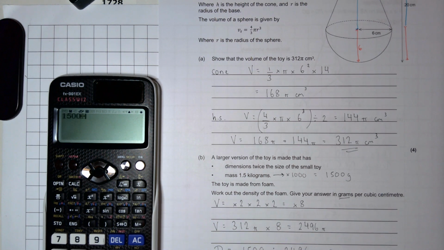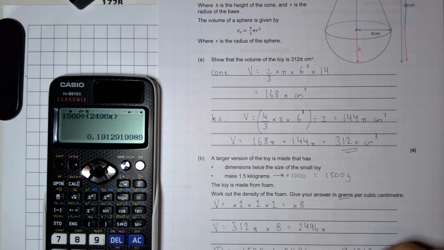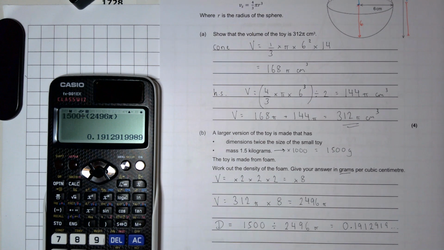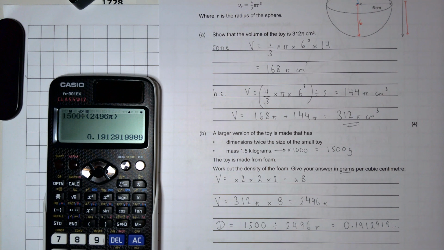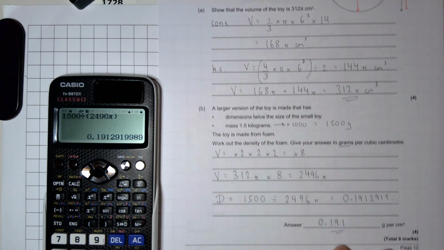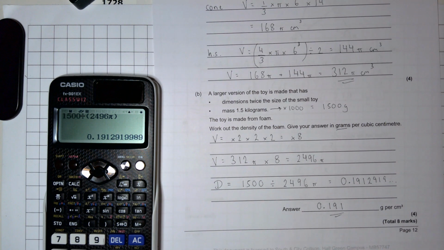Let's put it in a calculator: 1,500 divided by 2,496 pi. Let's put the pi in there. And it comes out to 0.1912919, etc. What level of accuracy is a little bit unclear. Perhaps 3 significant figures, so 0.191. That's probably close enough for what they wanted. They haven't specified, but we showed the workings, so hopefully we can get all the marks for that.